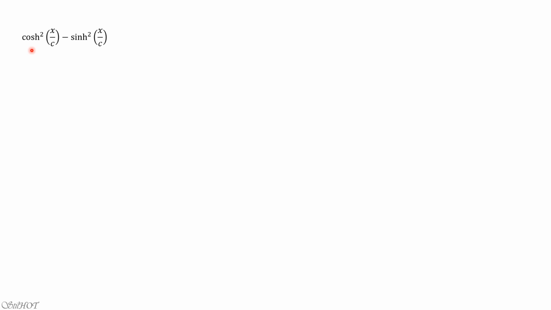And this is simply y over c, the first term is y over c quantity square. The second term is s over c quantity square equals 1. Or y squared minus s squared equals c squared. Or simply y squared equals c squared plus s squared.